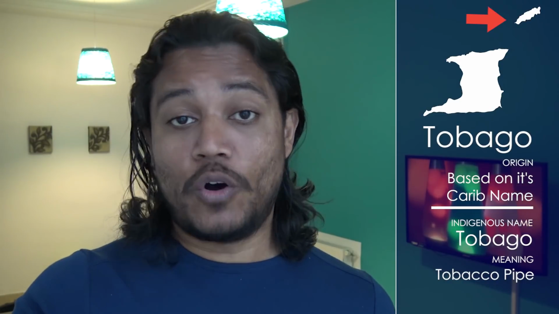And of course, that brings us to my home country, Trinidad and Tobago. Now, Tobago does not have another recorded name in history. It was always somewhat referred to as Tobago. It is said that it means tobacco pipe. The word tobacco comes from a native Amerindian word sounding very similar to Tobago. Last but not least, Trinidad.